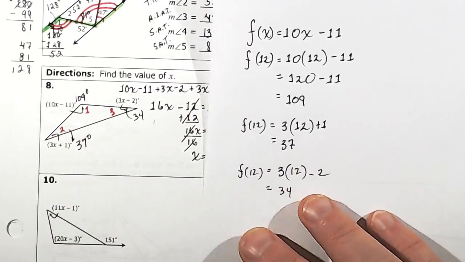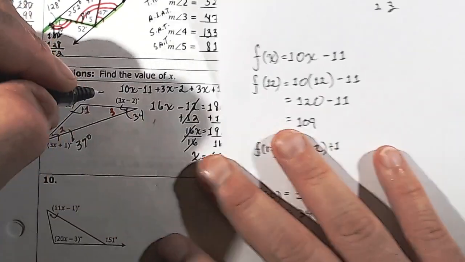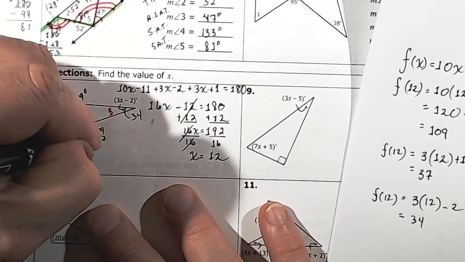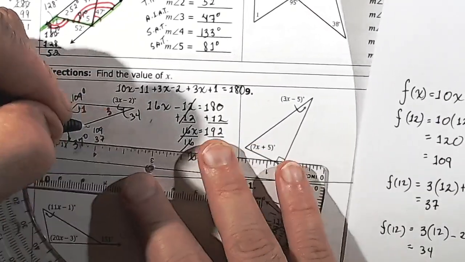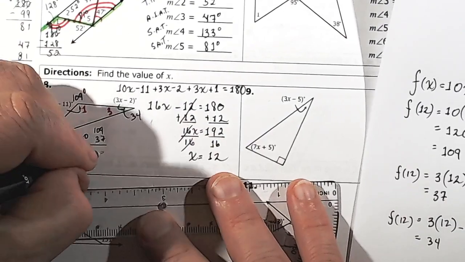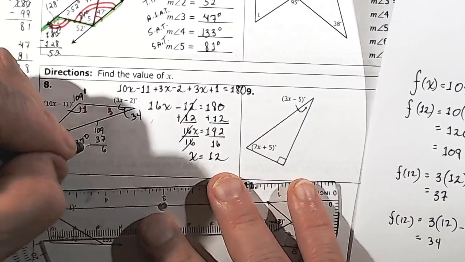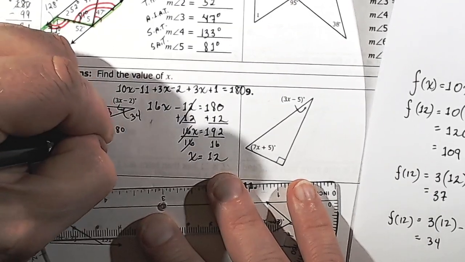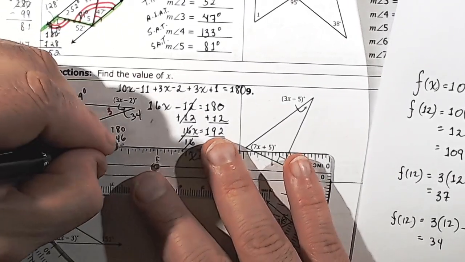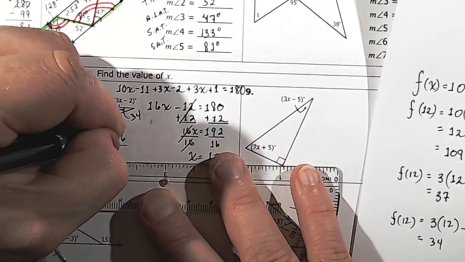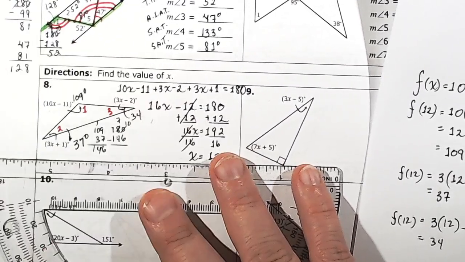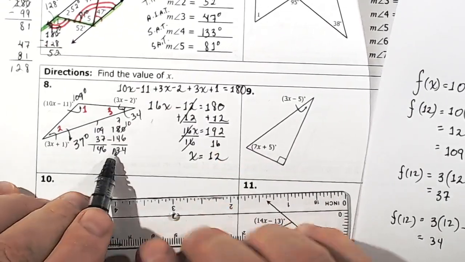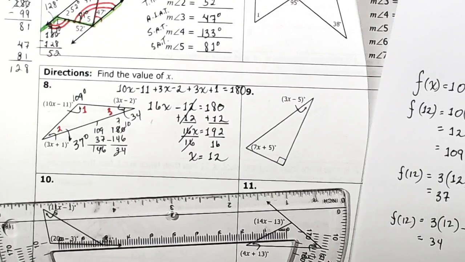You could have added 109 and 37 and subtracted from 180. 109 and 37. 9 plus 7 is 16, carry the 1. 3 plus 1 is 4. Bring down the 1. You got 146, subtract that from 180. Borrow from the 8, make this a 10. 6 from 10 is 4. 4 from 7 is 3. So you see it's 34 by the triangle angle sum theorem.